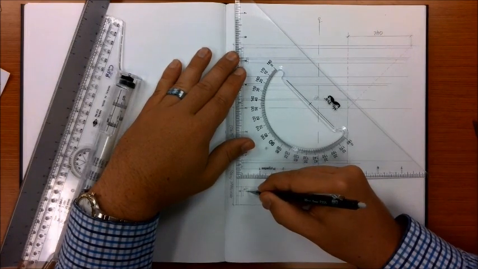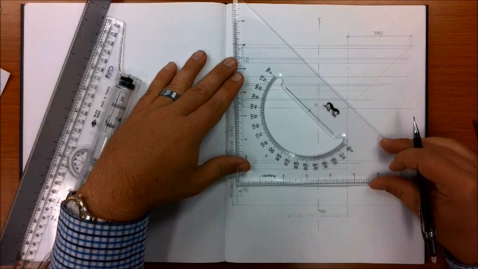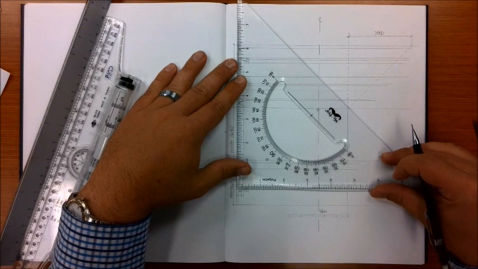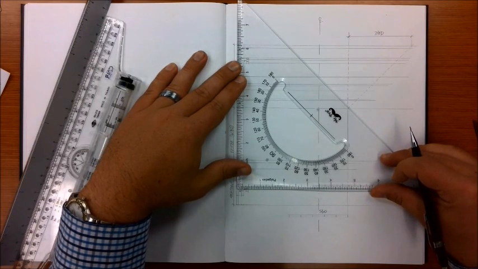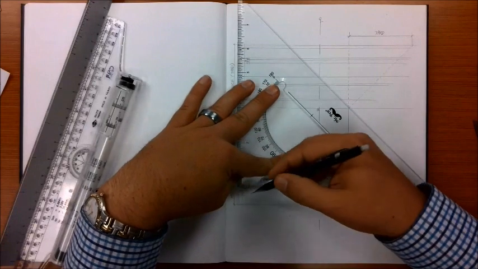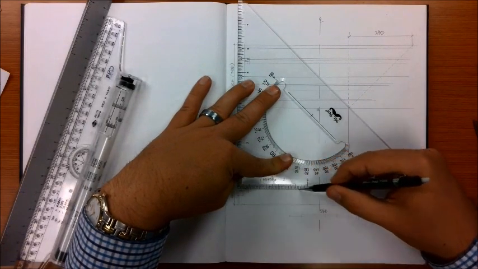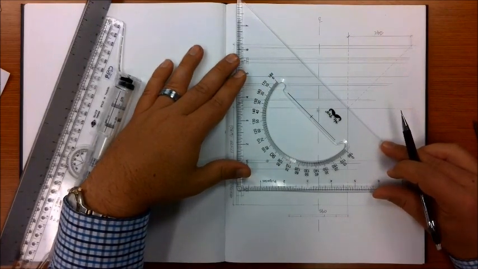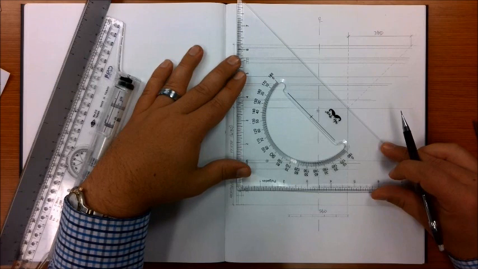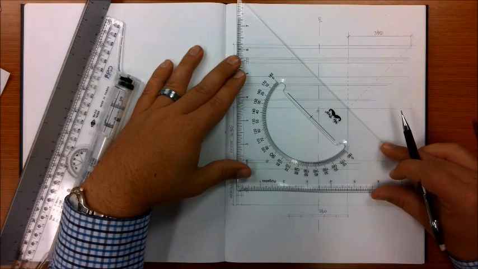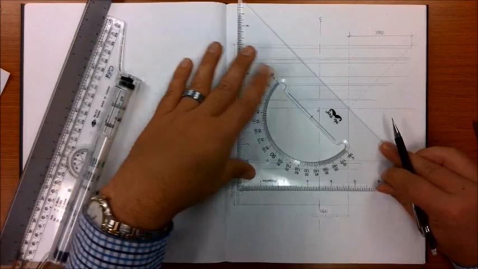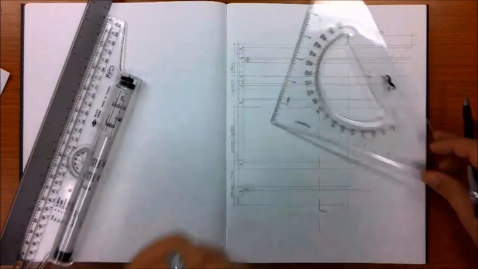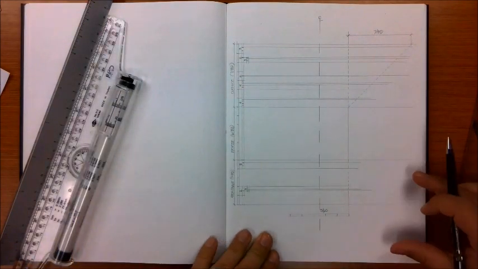So with our 3 divisions here, we're going to go down 2 of those thirds, or 1/3 from the bottom. And then last but not least, we'll go down another 1/3 and take that one across. So it should look something like that now.